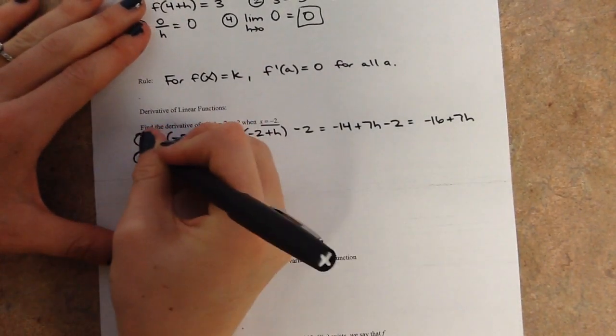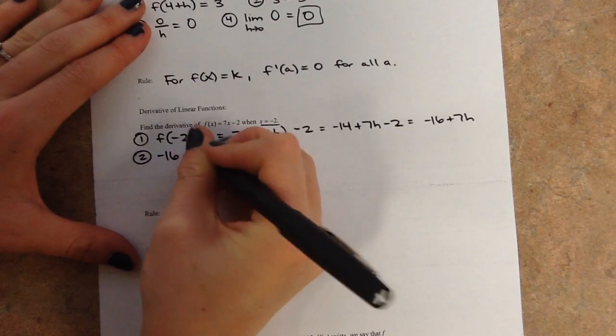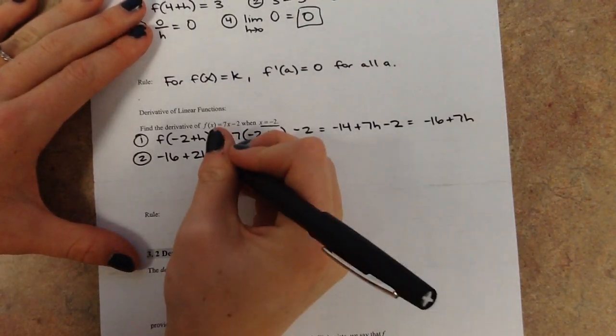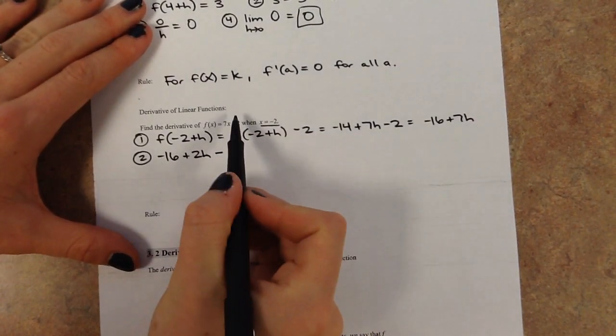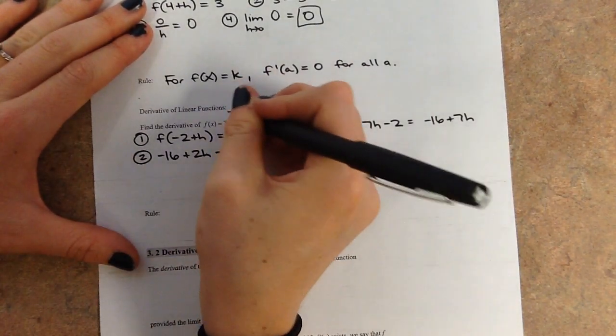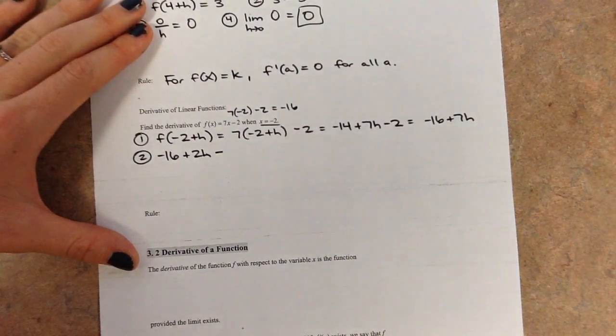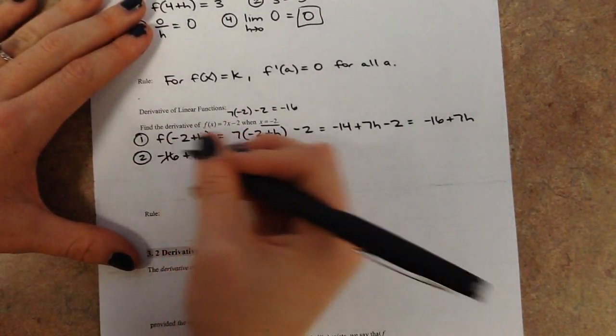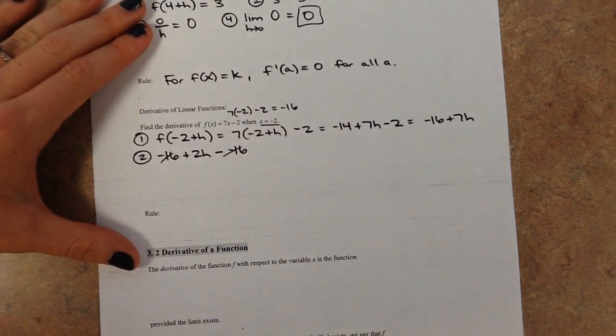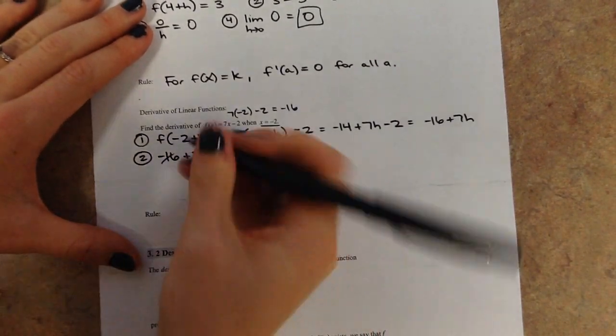Then step 2, just like all the others, I take what I got in step 1 and I subtract the function value when x is -2. So if I plug in a -2, I get a -16. So minus a -16, of course that switches to plus a positive, and these two will cancel each other out. And so what I end up with, whoops, somehow this 7 became a 2.